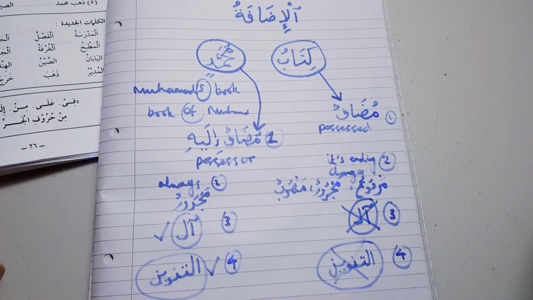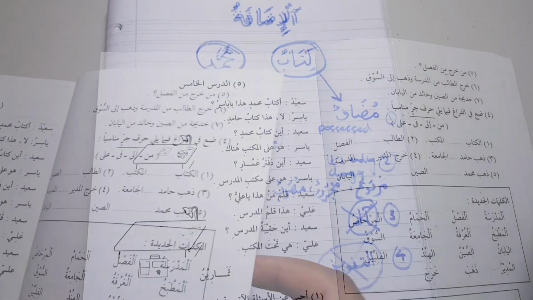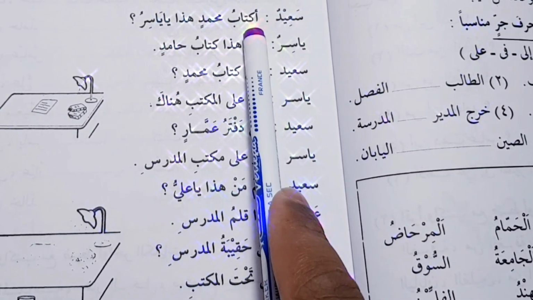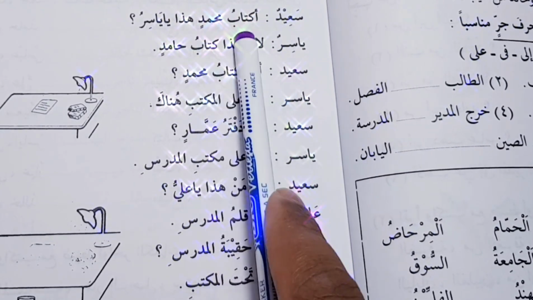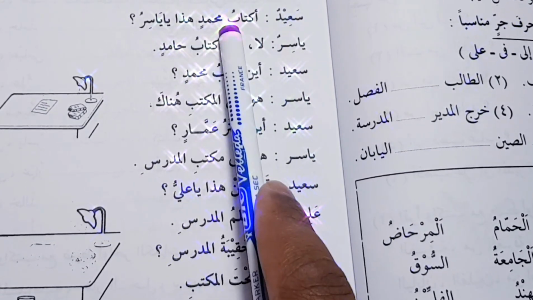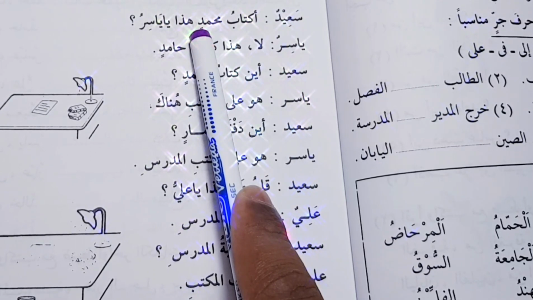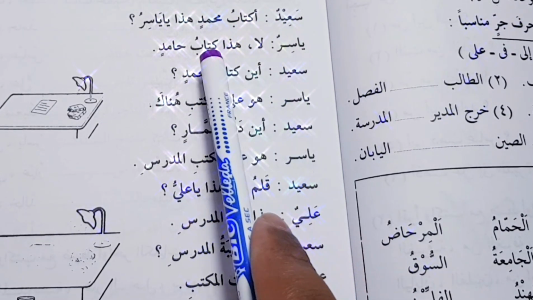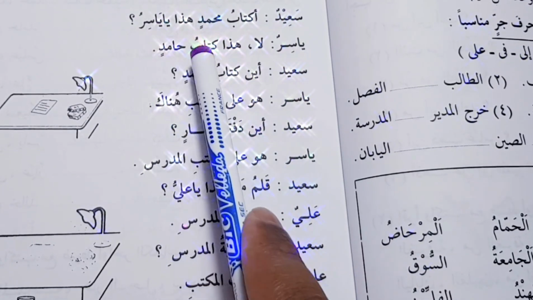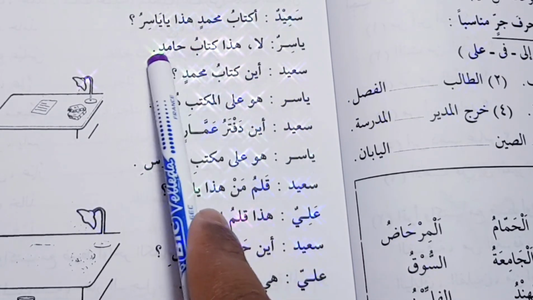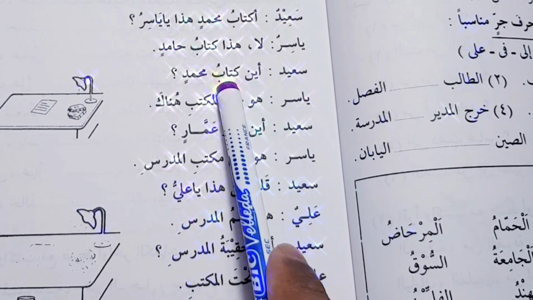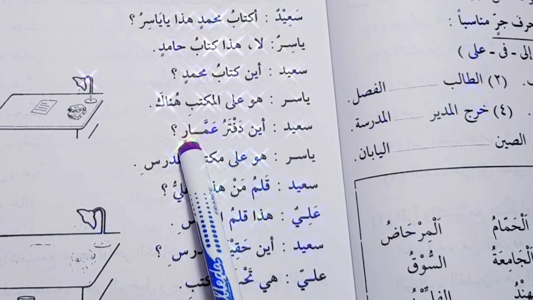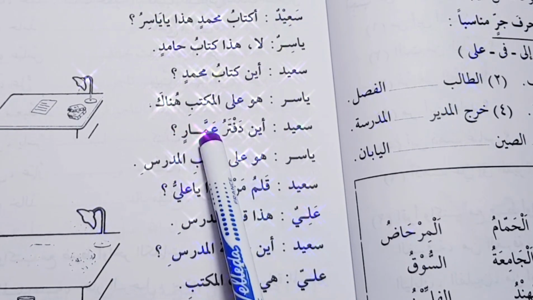So if we go back now to the dialogue that we read, we can look for the mudaf ilayhi. Here in this first line we have Kitabu Muhammadin. Here these two nouns, this is mudaf, and this is mudaf ilayhi. And all the rules are applicable. Another example is here. Kitabu Hamidin, Hamid's book. Here we have mudaf ilayhi. Here also Kitabu Muhammadin, mudaf ilayhi. Daftaru Ammarin. We have mudaf ilayhi.